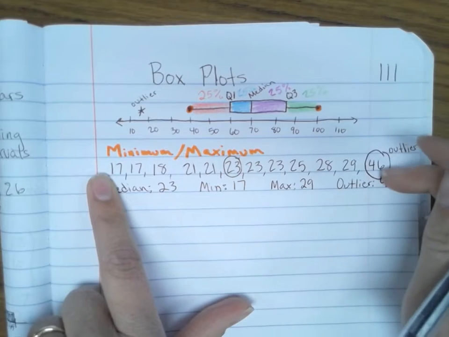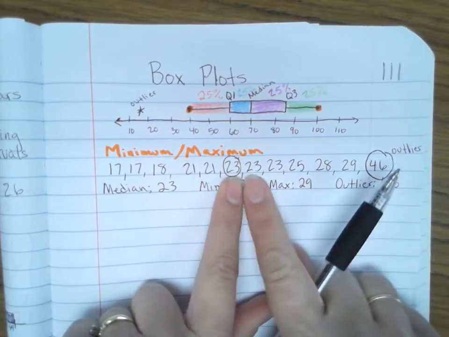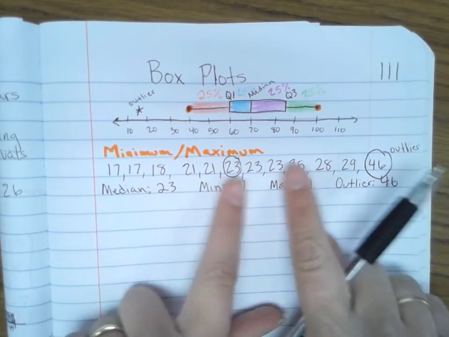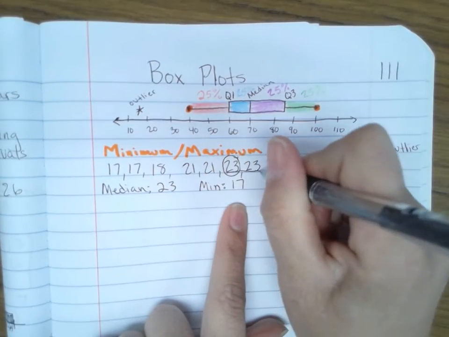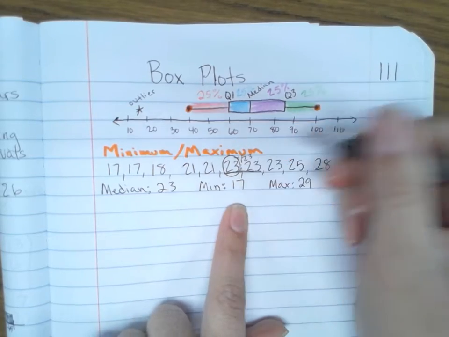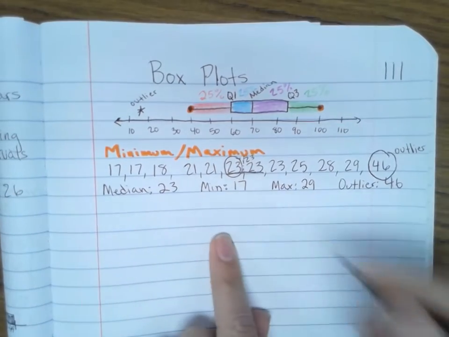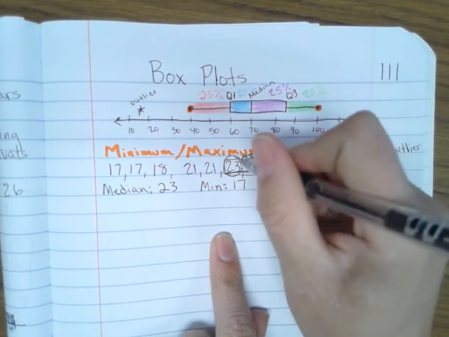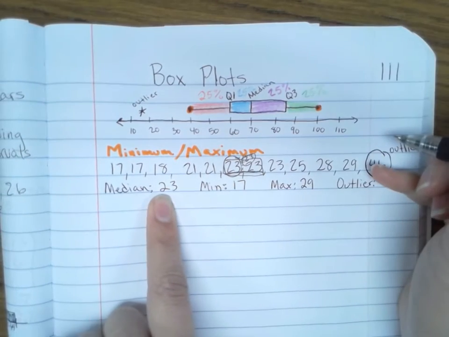You know what, I think I did this a little wrong. Sorry, we need to find the median with the outlier in it. So with that, it would have been these two. That would put the median right here, which is still 23, so we're still okay. But it's shared between those two. Add them up, divide by 2, we still get 23. So median is still 23.